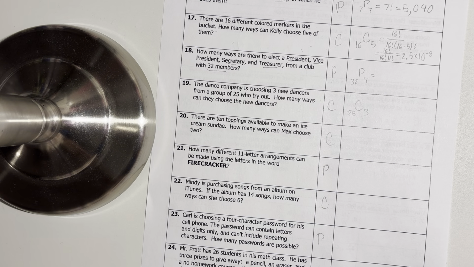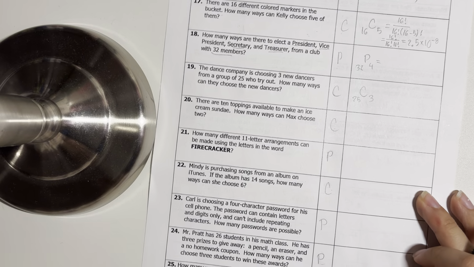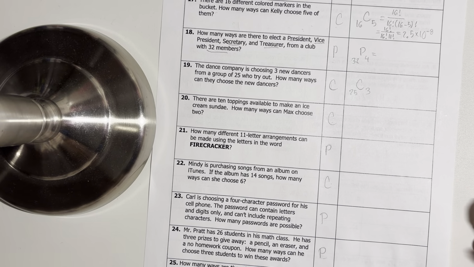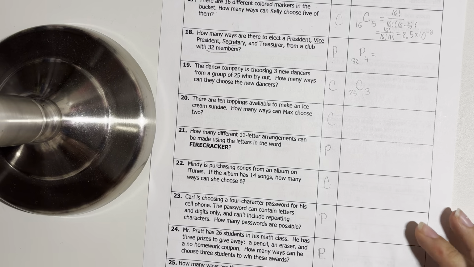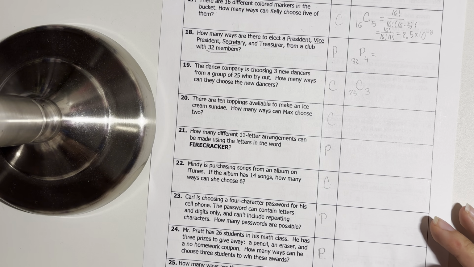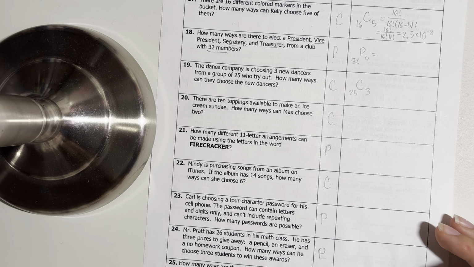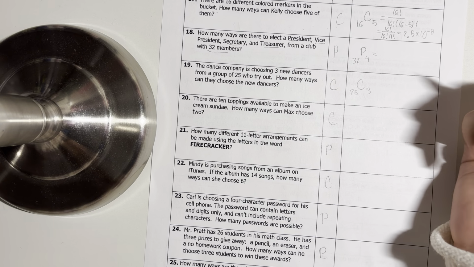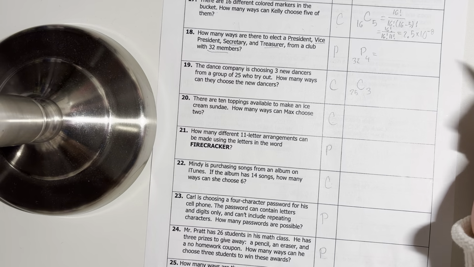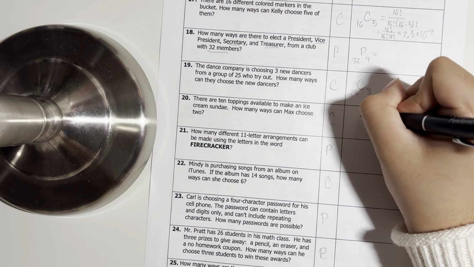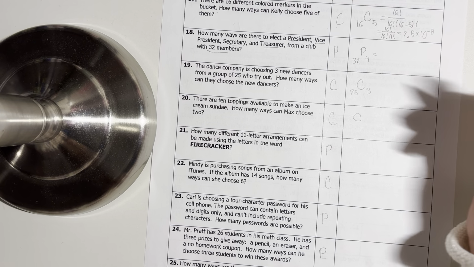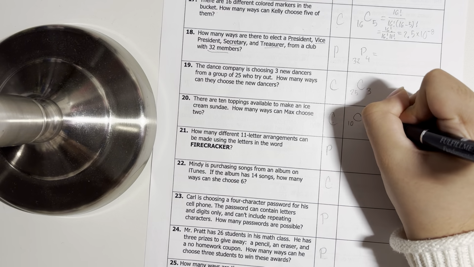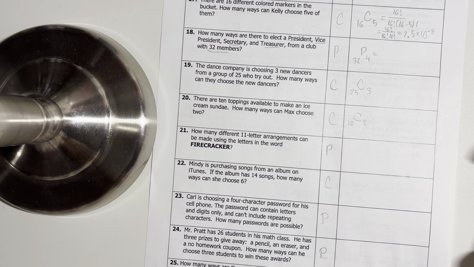And then 20 would also be a combination because there are 10 toppings for ice cream, and Max can choose any 2. They don't specify anything, so it would just be 10C2, and then we would solve.